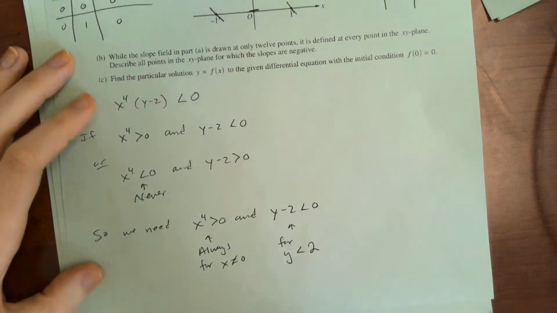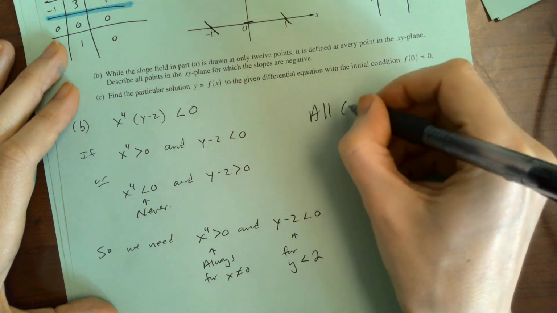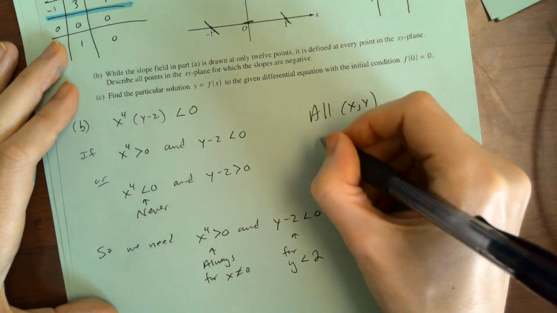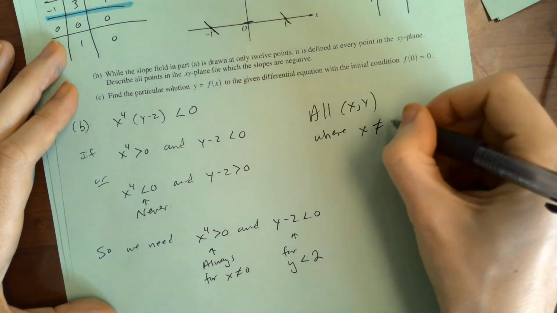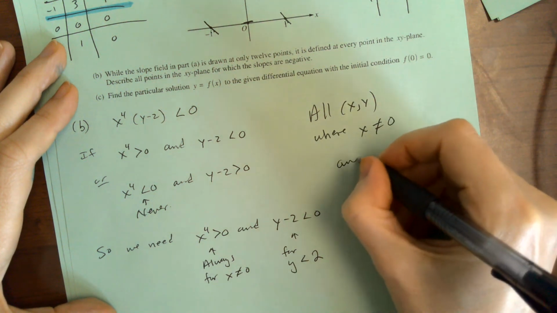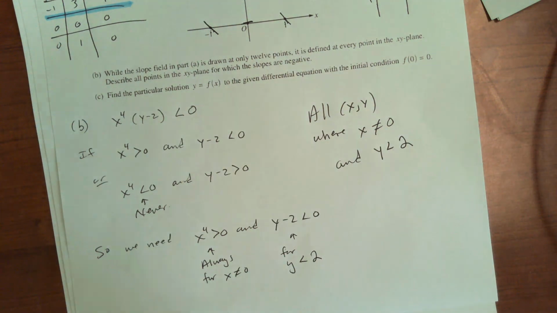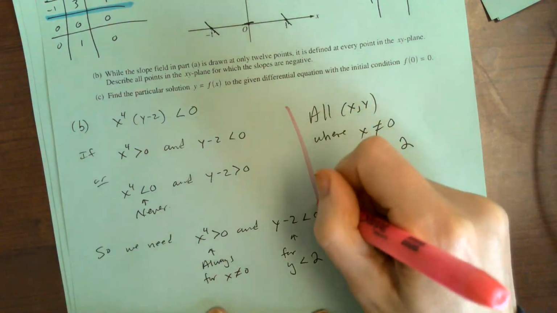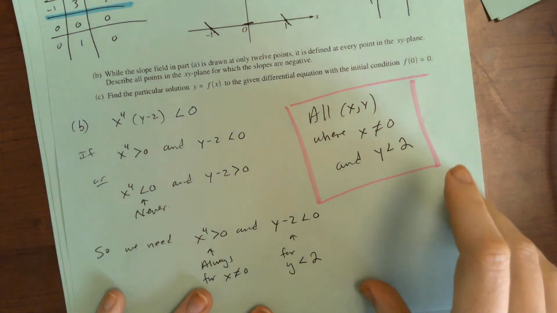So when we do our description of the points, we say all xy where x is not equal to 0 and y is less than 2. Okay, so that is the answer for that one.